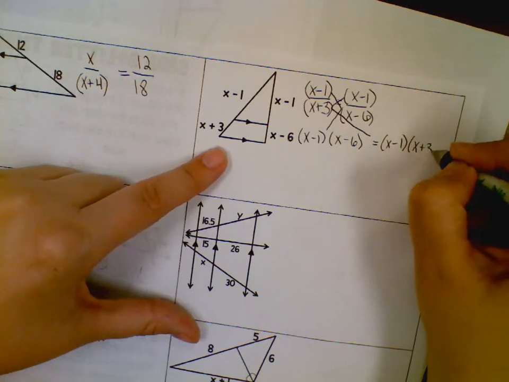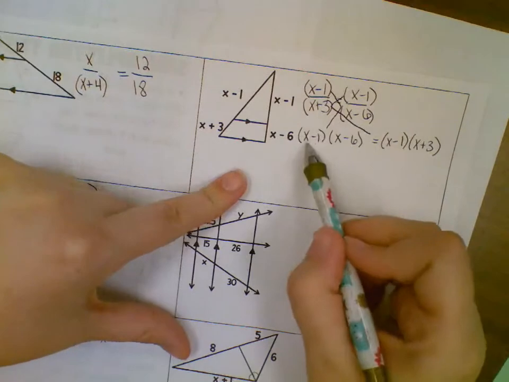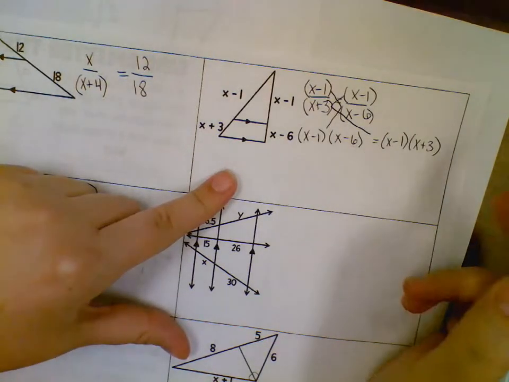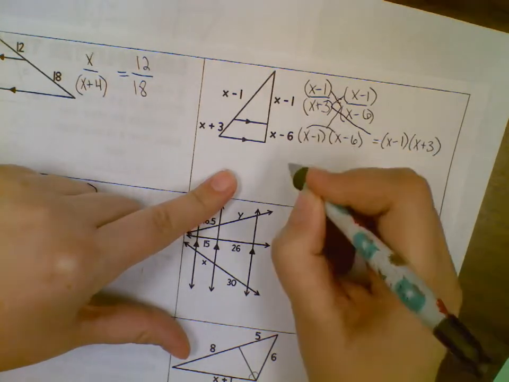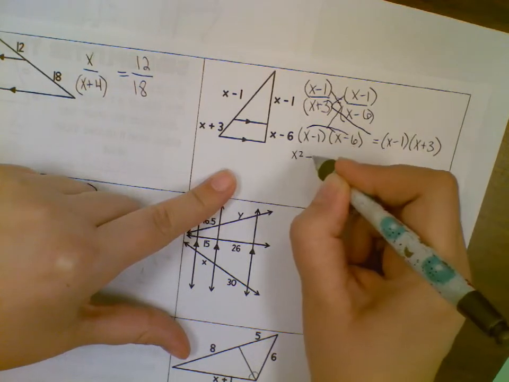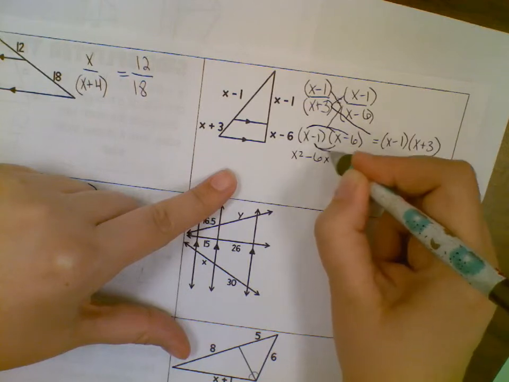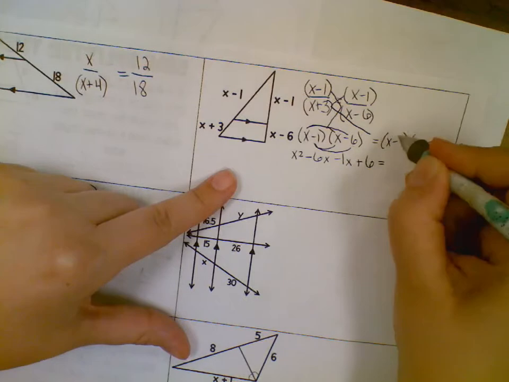If you know what to do next, pause your video. So remember, when we have two parentheses next to each other, we have to distribute. So that would mean we would do x times x, x times negative 6, negative 1 times x, and negative 1 times negative 6. Same thing over here.